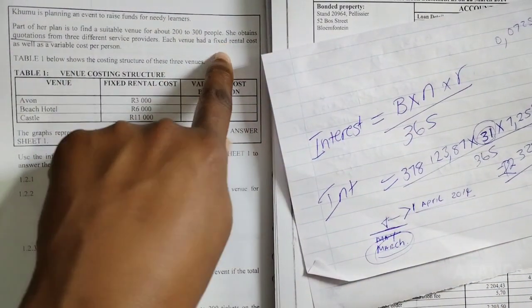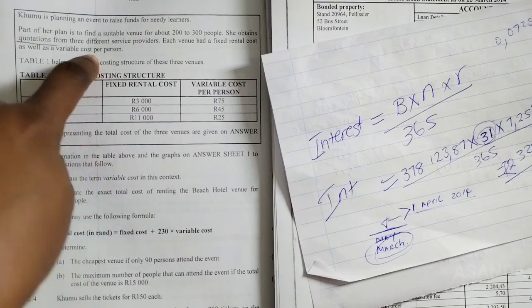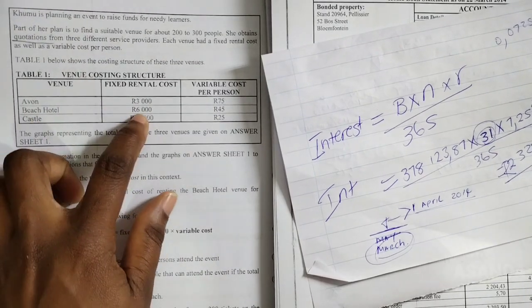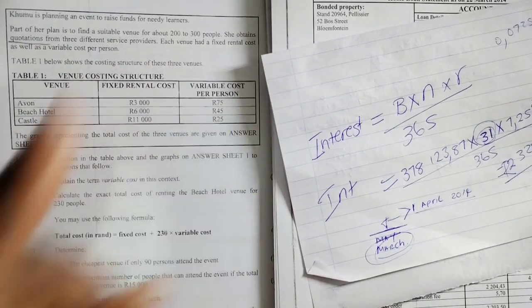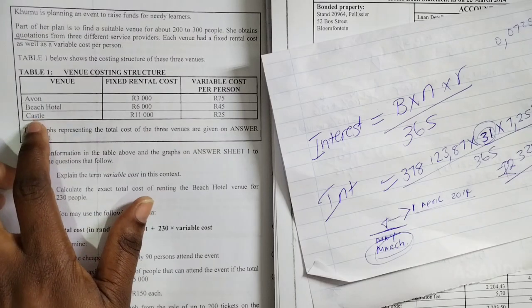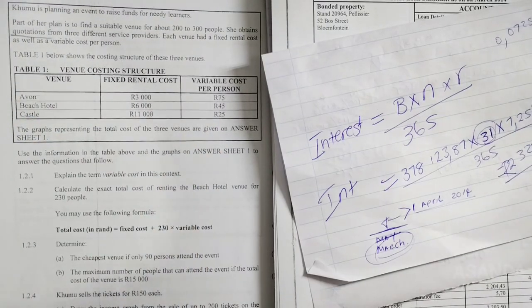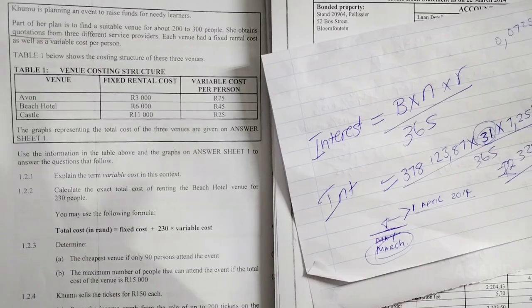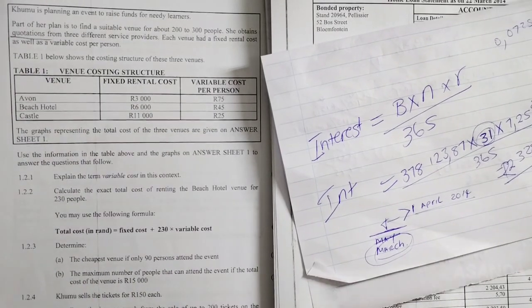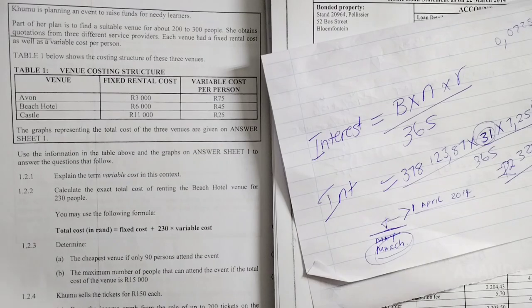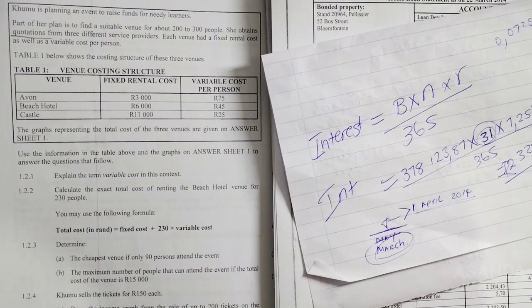Each venue has a fixed rental cost as well as a variable cost per person. So a beach hotel is 6,000 rand, but the head is 45 per person. And then castle is 11,000 and the head is 25 rand per person. So the graph represents the total cost of the 3 venues that are given on answer sheet 1, and then use the information on the table and the graph on answer sheet 1 to answer the questions that follow.